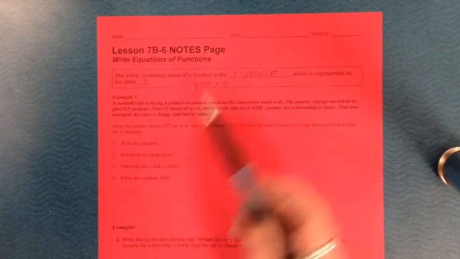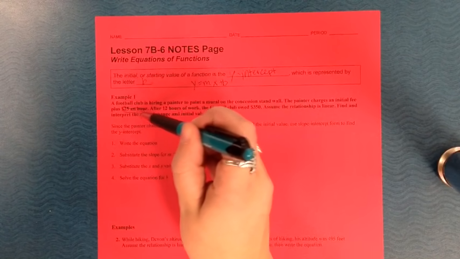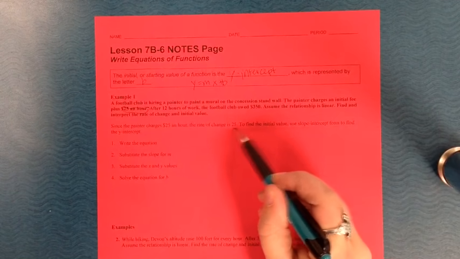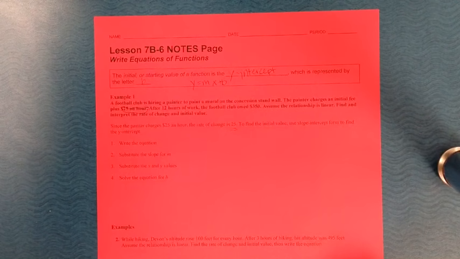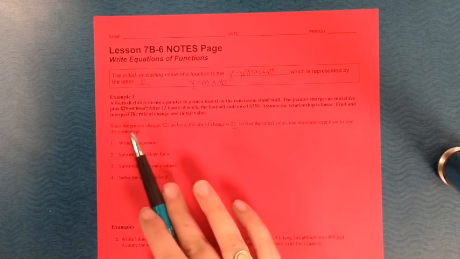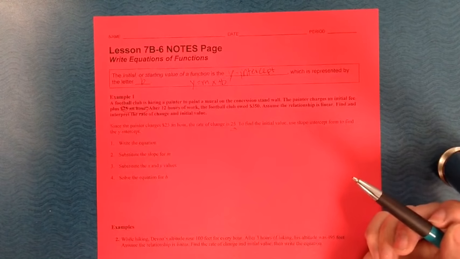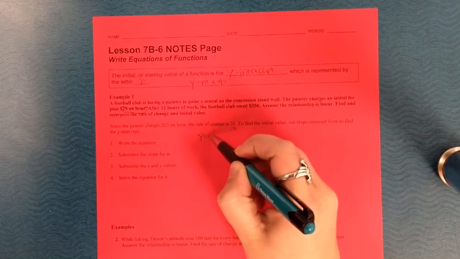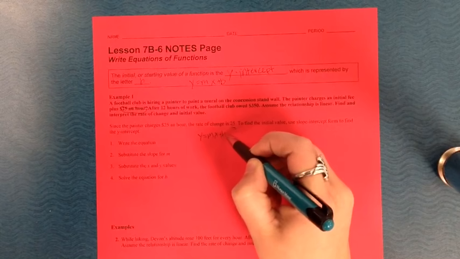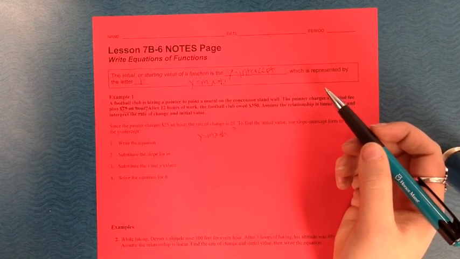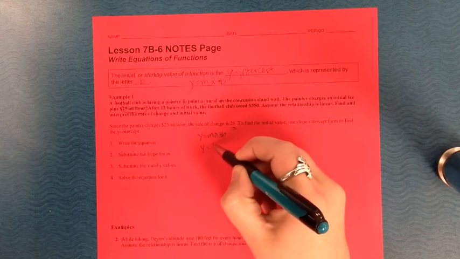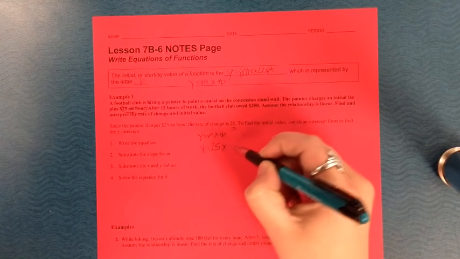So since the painter charges $25 an hour, we can see that right there, the rate of change is 25. Remember, the rate of change is just another way of saying the slope. To find the initial value, use slope-intercept form to find the y-intercept. So first we need to write the equation. We can start off with y equals mx plus b. And because we know rate of change is just another way of saying slope, we can substitute the slope 25 for m, where we get y equals 25x plus b.